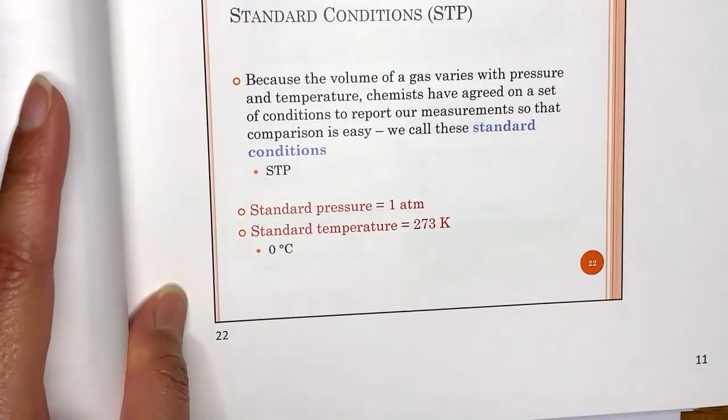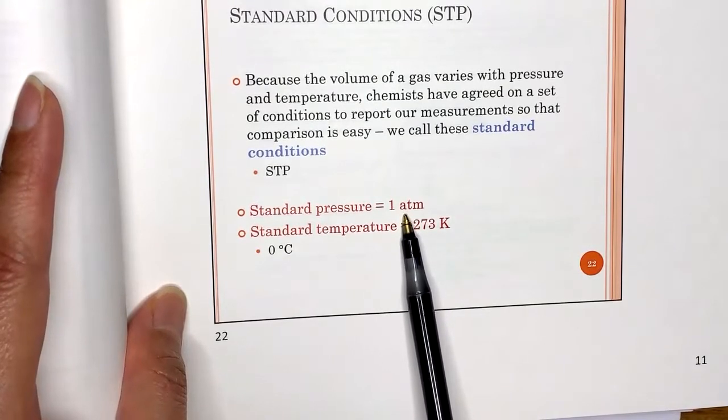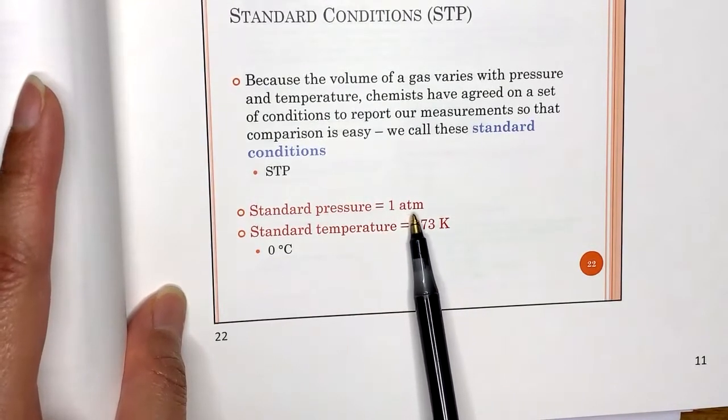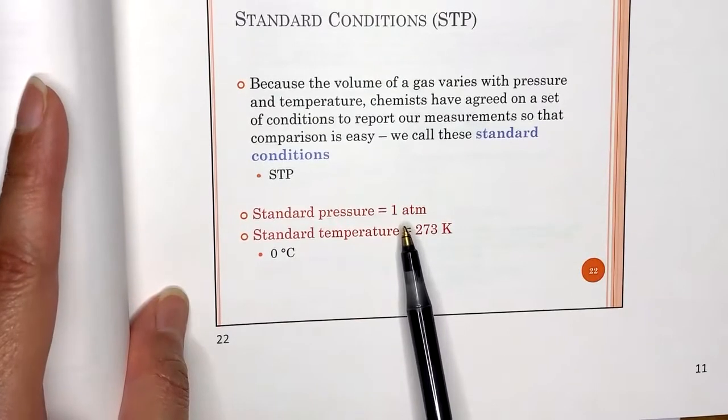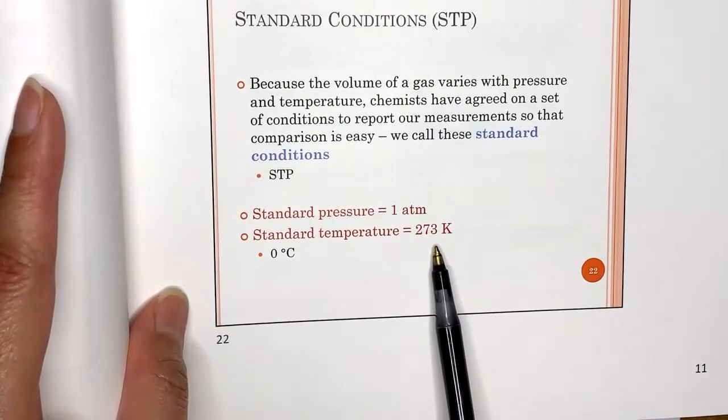Because we use standard conditions so often, we just go ahead and label it. So these are the standard conditions when we talk about our gas chapter here. Our standard pressure will be 1 ATM because a lot of times our experiments are at 1 ATM unless we go into some pressure change, okay? And then standard temperature is 273 Kelvin or 0 Celsius.